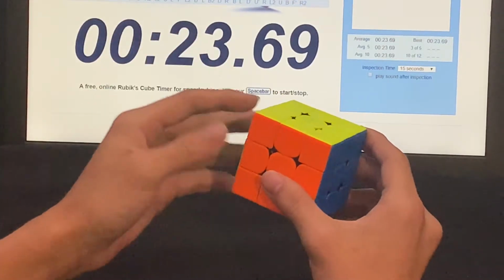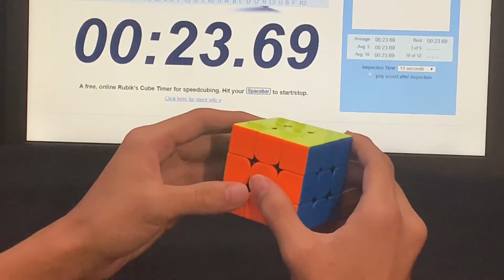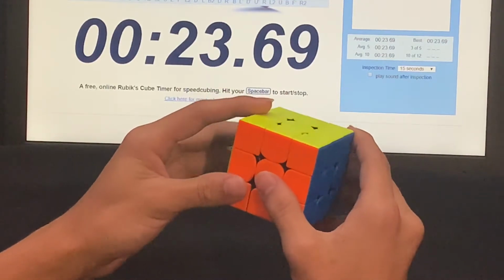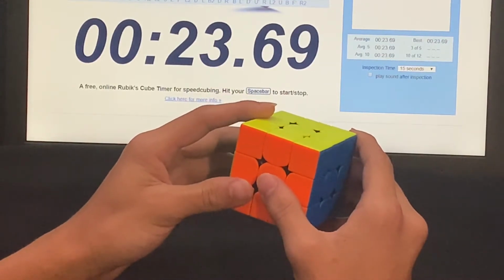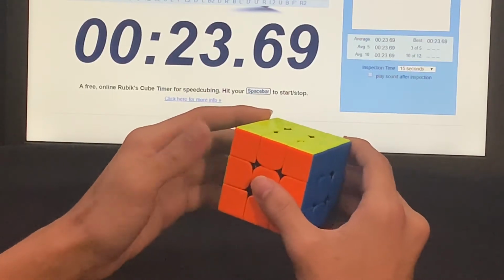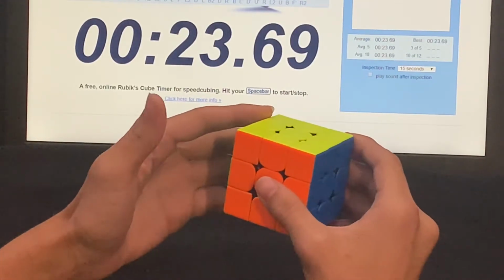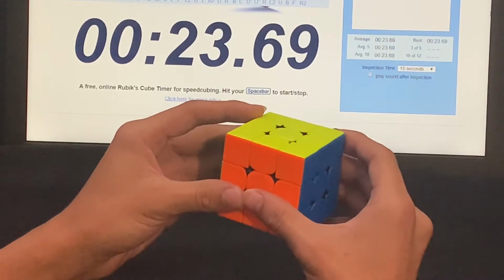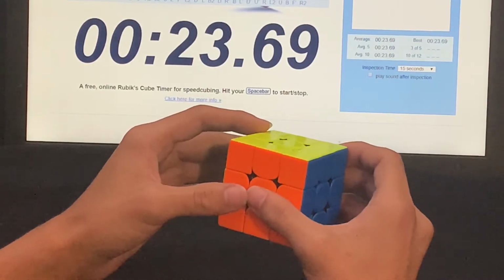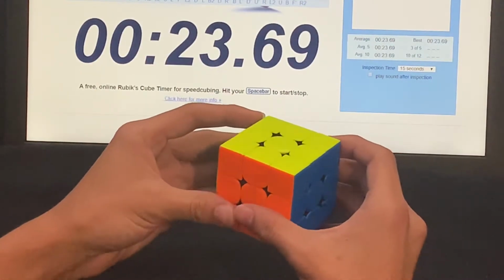So learning this efficiently can really help you in faster solves. My personal best is 13 right now. I don't know the exact seconds. I just know it's 13 point something. But that's how fast I've gotten with the CFOP method so far. And I usually average around 20 something. So this was a 23-second solve, and that's usually my range.